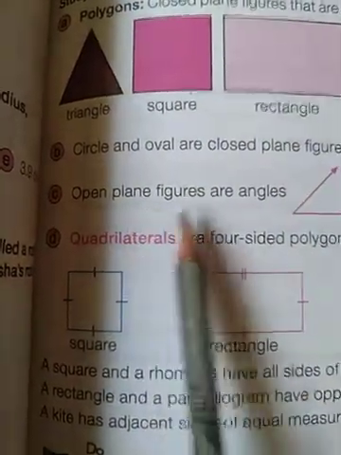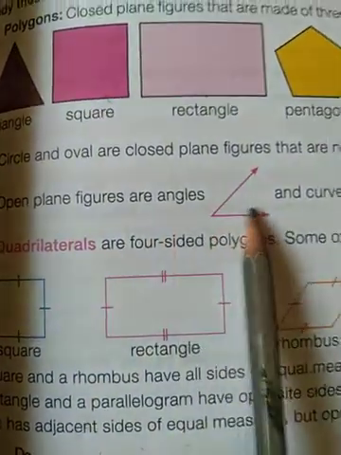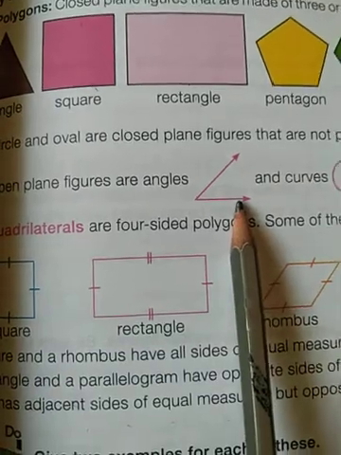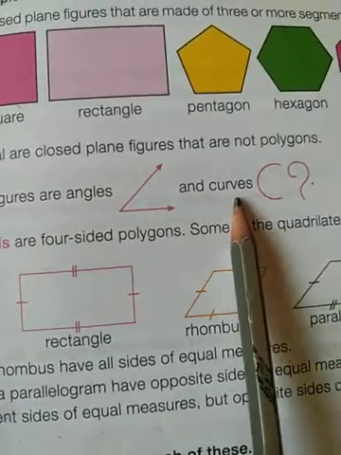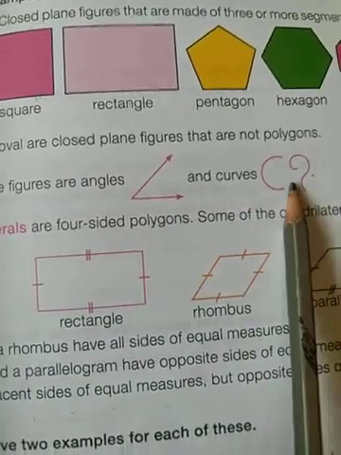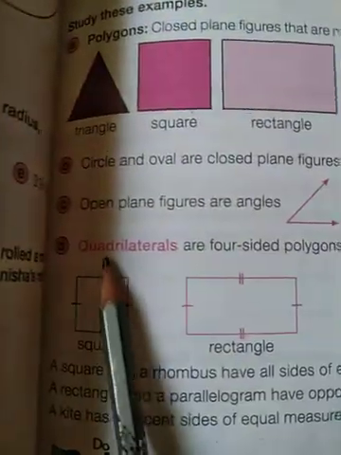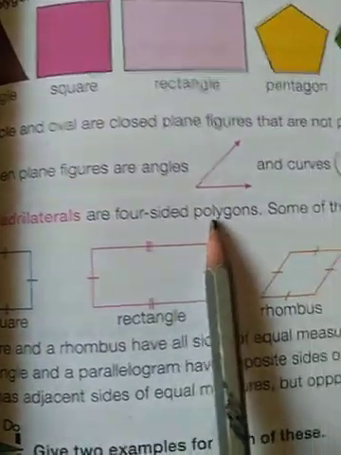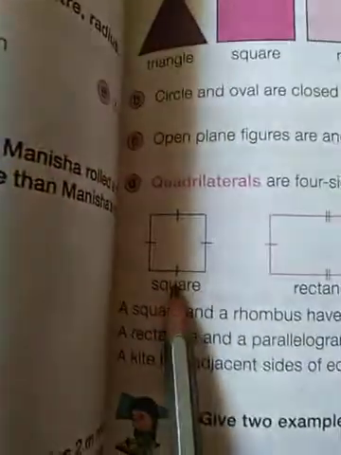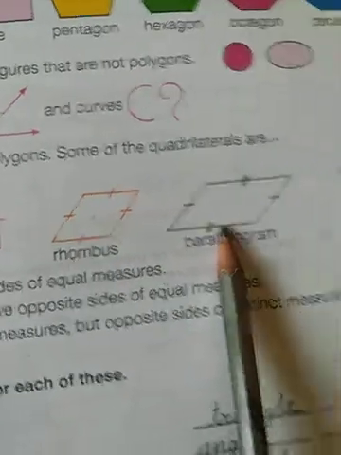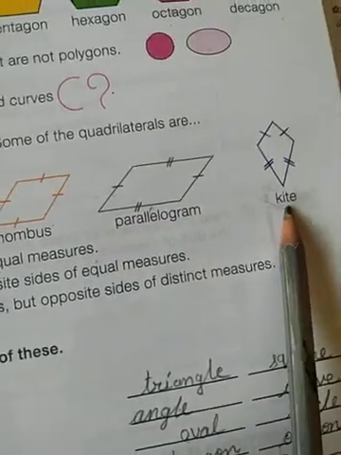Next, open plane figures are angles. See, this is an open plane figure. And curves, this is also an open plane figure. Next, quadrilaterals are 4-sided polygons. Some of the quadrilaterals are square, rectangle, rhombus, parallelogram and kite.